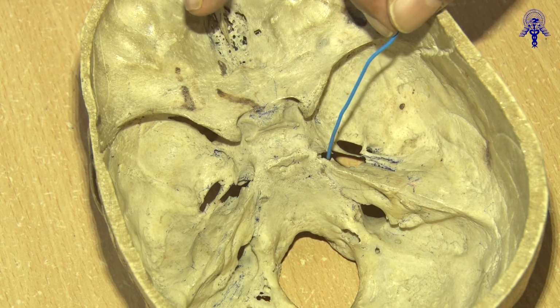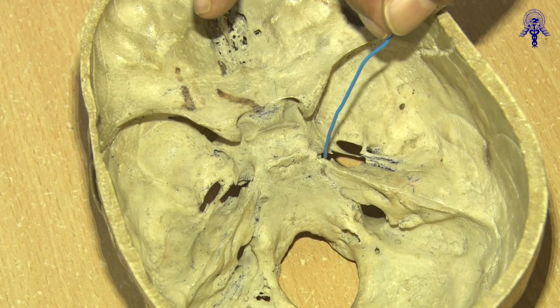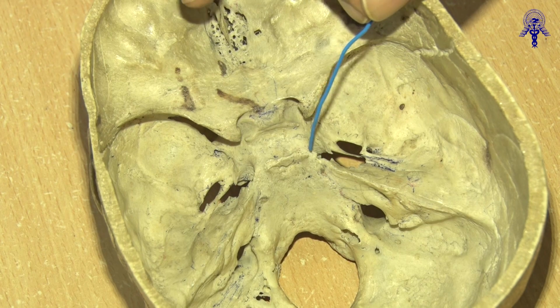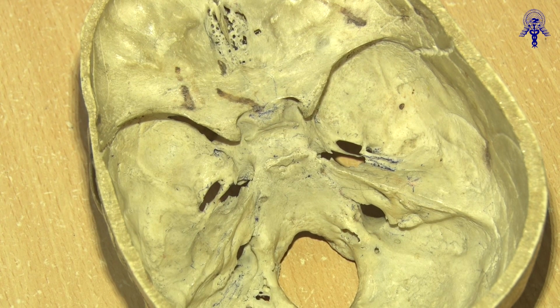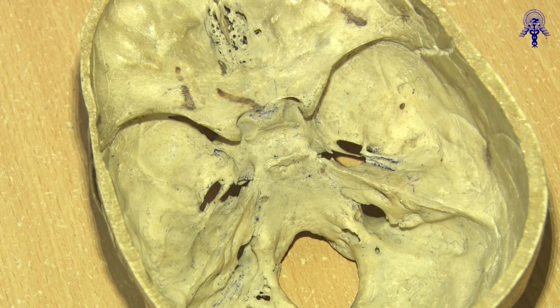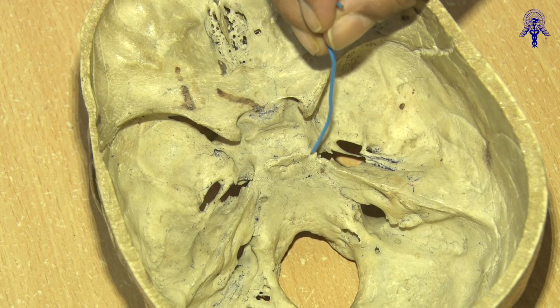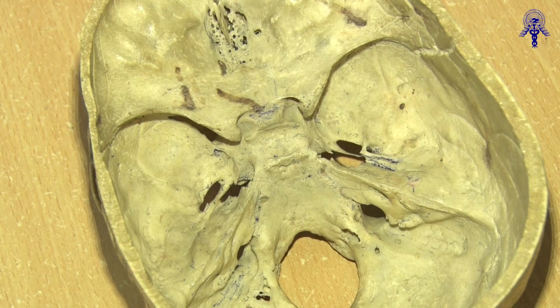And at this petrous temporal bone, with the posterior clinoid process, there is a ligament which connects the apex of the petrous temporal bone with the sphenoid, known as the petrosphenoid ligament, or sphenopetrous ligament, or Gruber's ligament. Of practical importance, there is a canal just beneath this ligament, known as Dorello's canal, through which passes the abducens nerve.